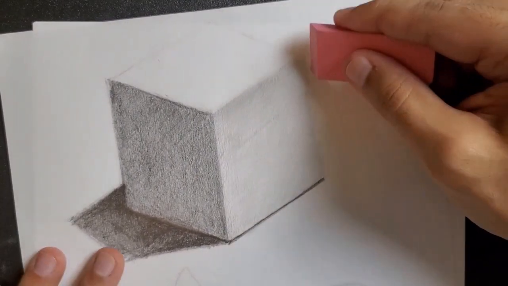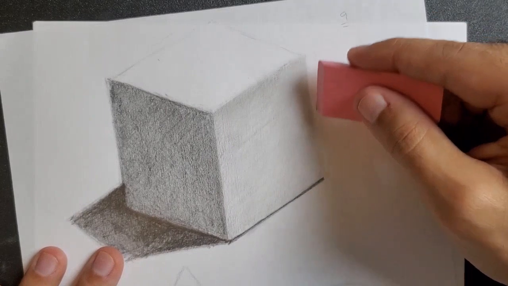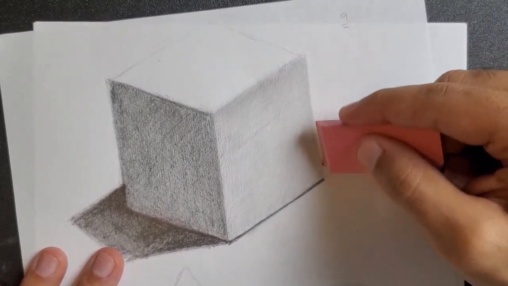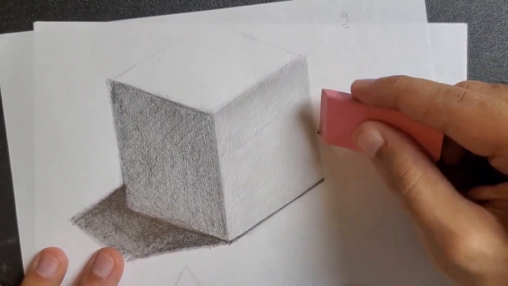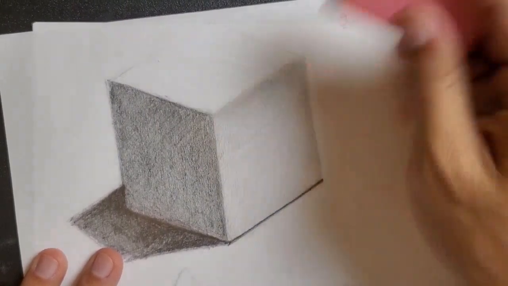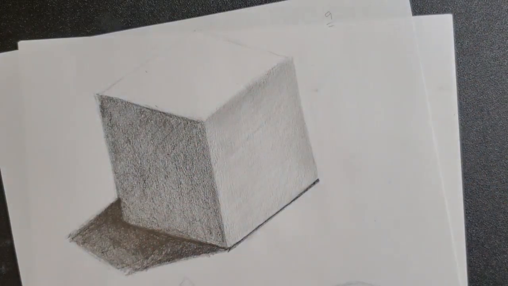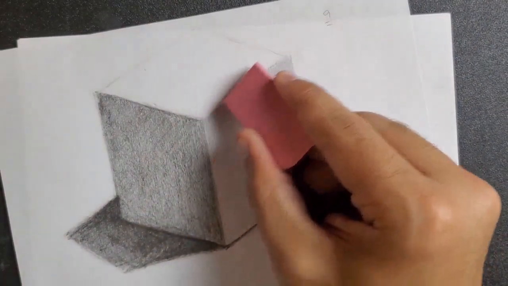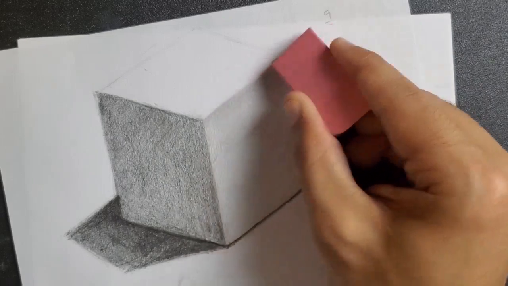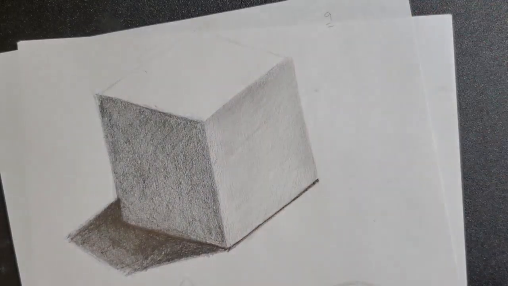Watch. So if I just clean this up, then you see it gives a nice crisp line, and that's a great effect when you're trying to draw a cube like this. And then over here we're also going to just clean it up a little bit, so it's nice and crisp, which it should be for the cube.